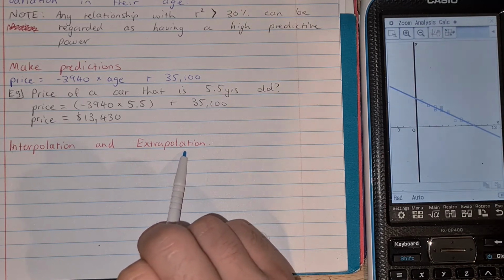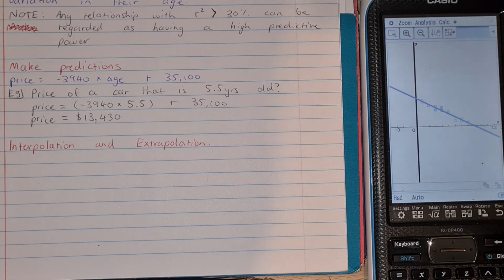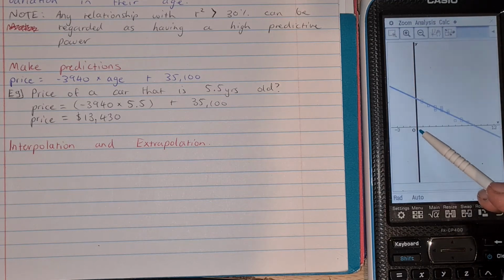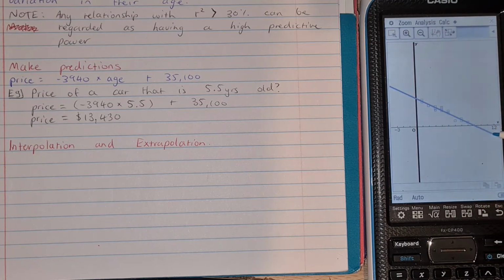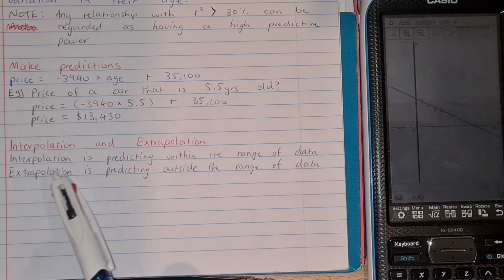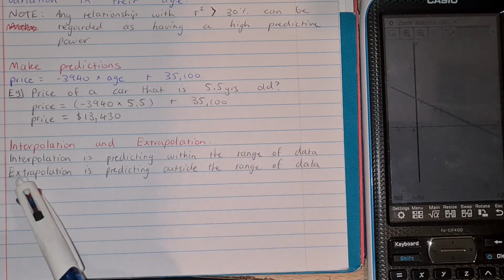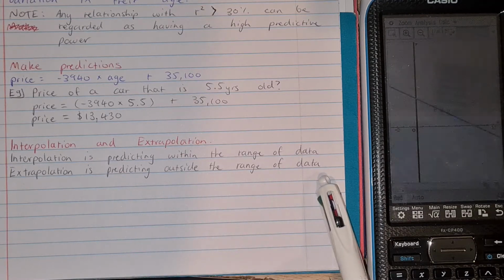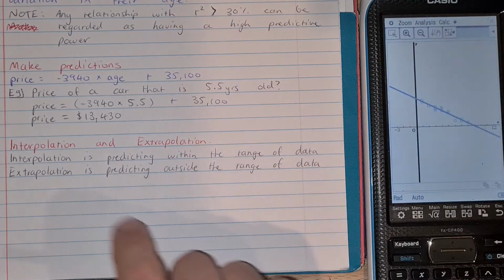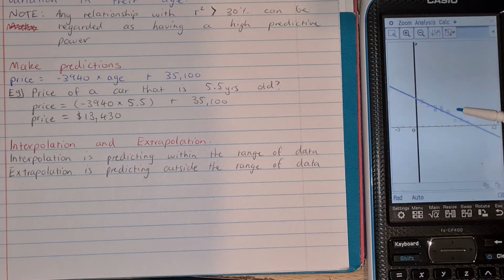Extrapolation is when you're looking at the regression line outside of the data. So if you were trying to find the price of a car that was 10 years old, it actually lies somewhere out here, outside our last data point. And that is called extrapolation. So again, interpolation is predicting within the range of data, and extrapolation is predicting outside the range of data. When we're using interpolation to predict, our predictions are very strong because our regression line is within the range of our data. So predicting power is quite high for interpolation.